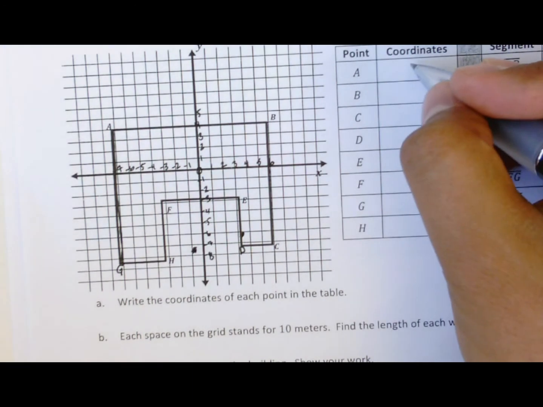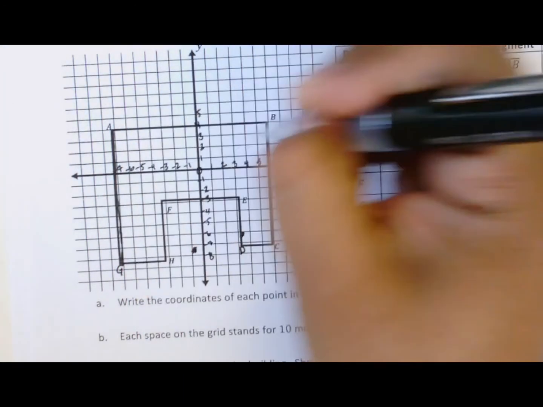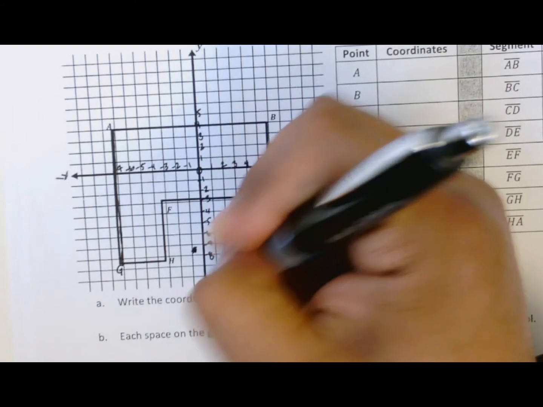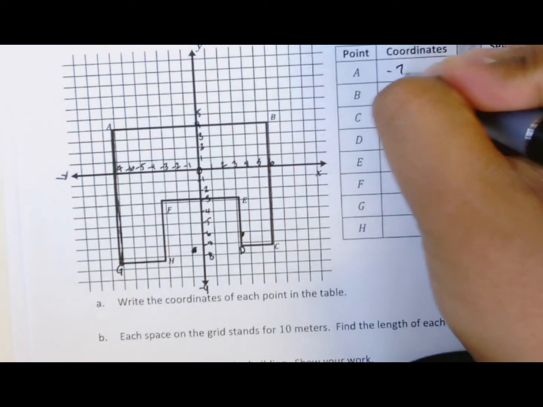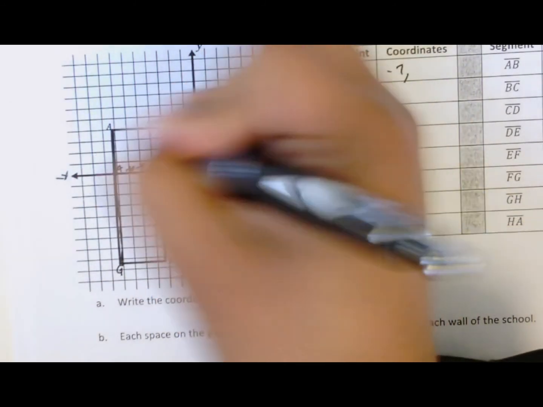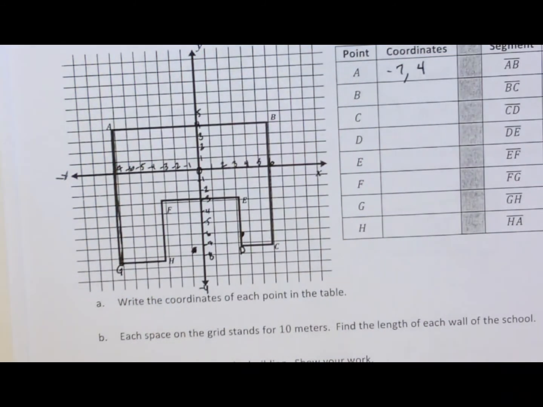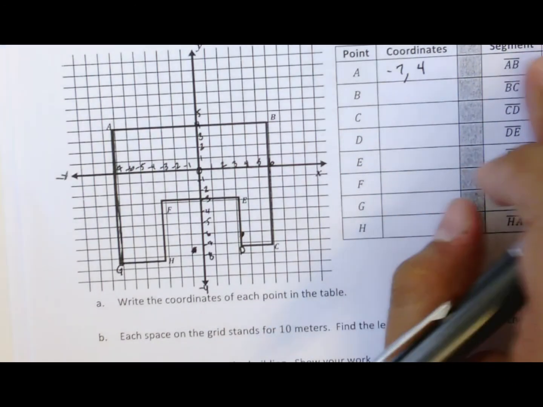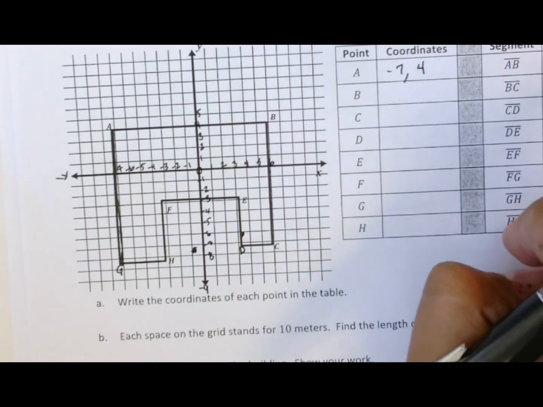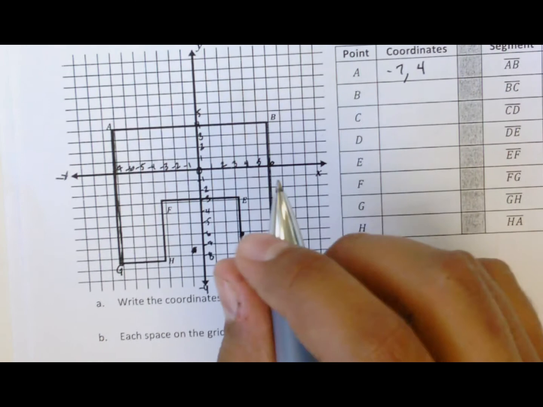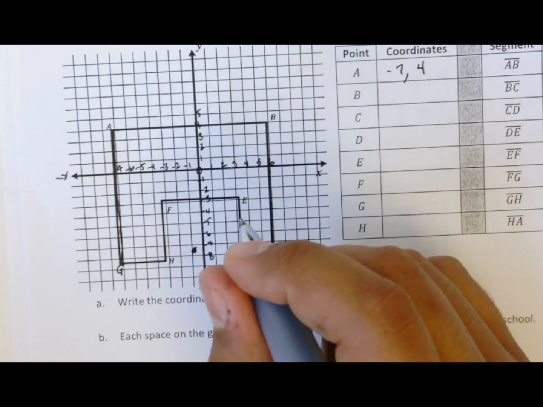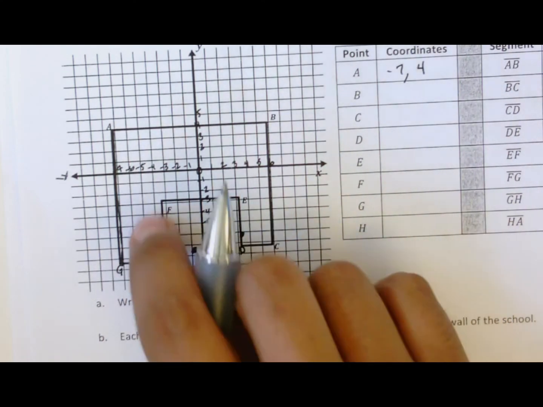All right, for coordinate A, X, and then Y. So X would be -7, and then up 4. You guys see that? Cool. Don't worry about this segment part next. Do that last. All right, coordinate B. I'm going to have you guys work together on this really quick, and then we'll come back together, and you'll give me the coordinates.